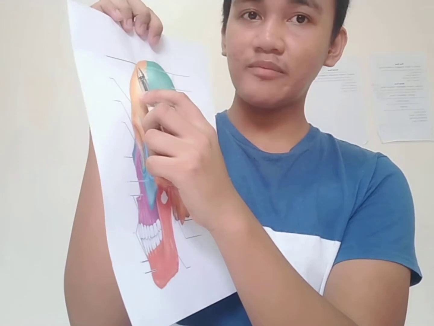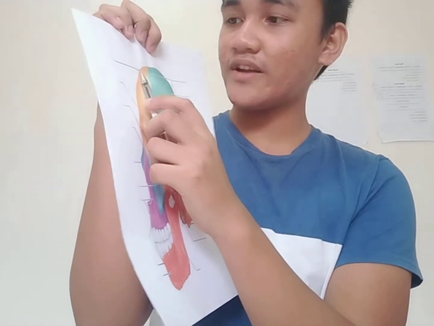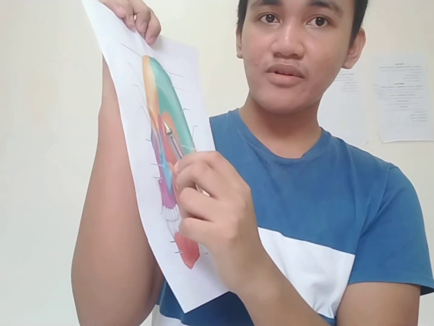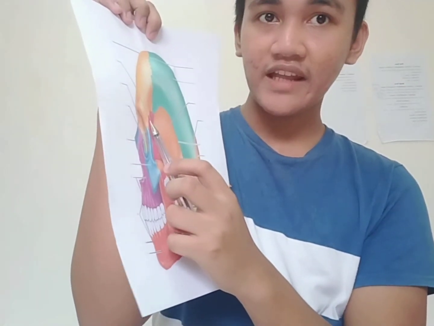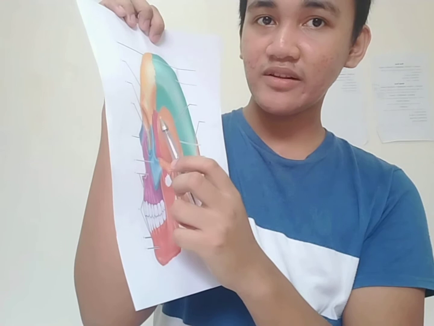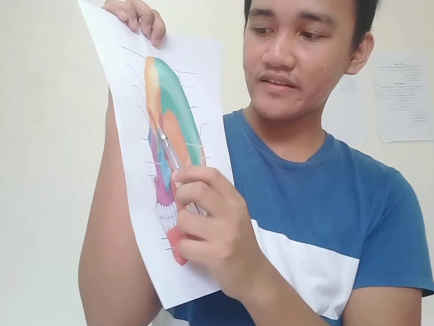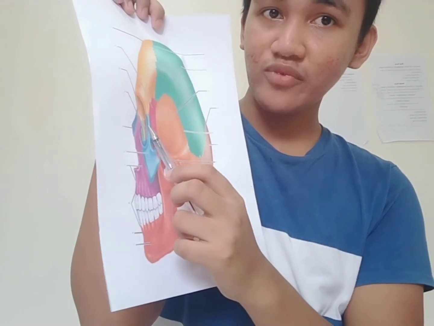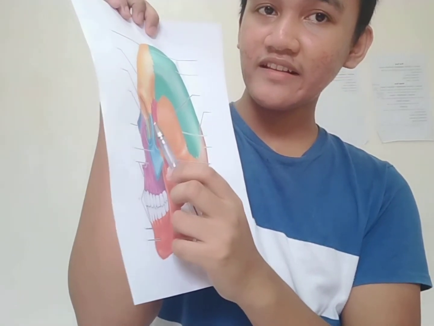This is the frontal bone, and we all know that the frontal bone is located in our forehead. Next is our sphenoid bone, and the sphenoid bone is located in the middle of the skull towards the front. Next, we have this structure, the ethmoid bone, and it is located in the center of the skull between the eyes.